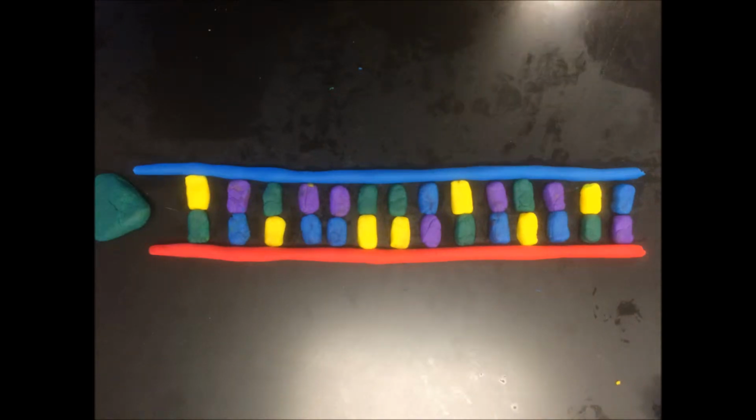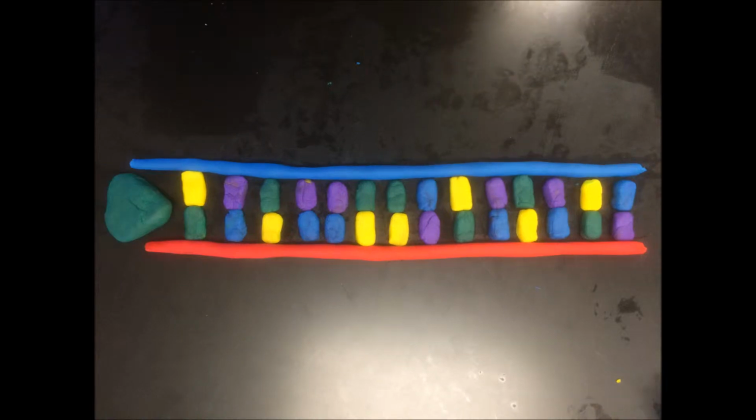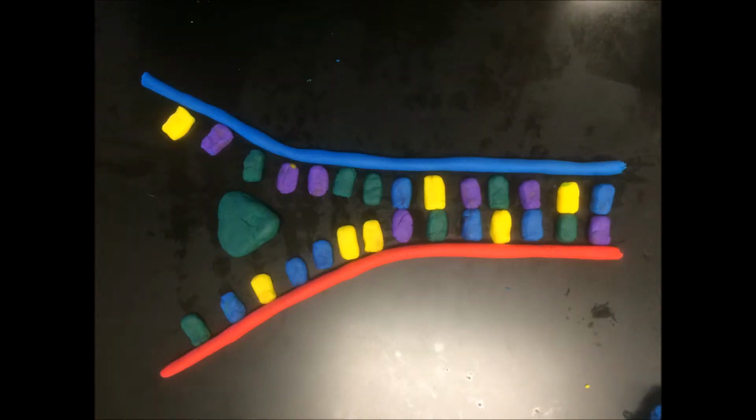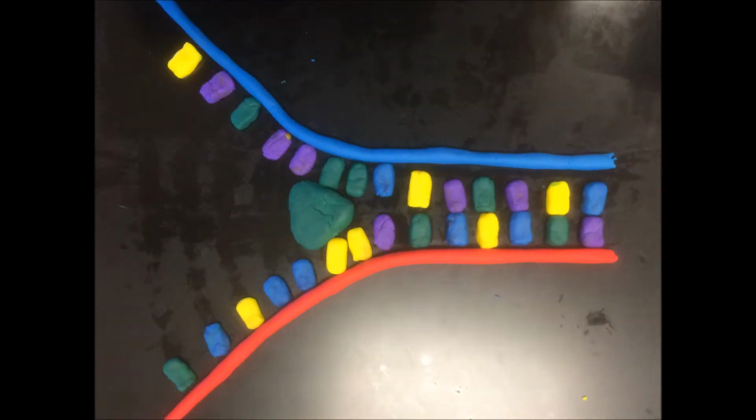The replication of DNA starts at a site called the origin of replication. An enzyme called helicase, shown here in green, unwinds the two parental strands to allow replication to occur. The sites where the parental strands are being unwound are called replication forks.